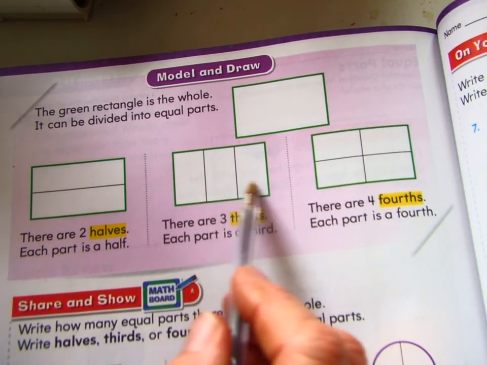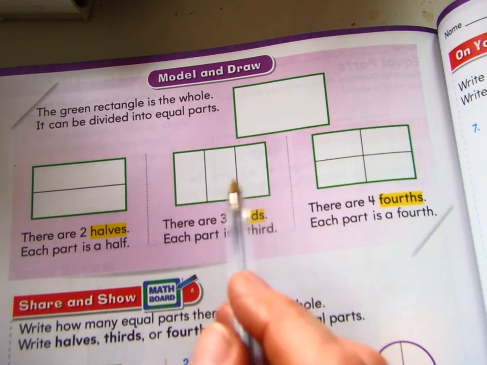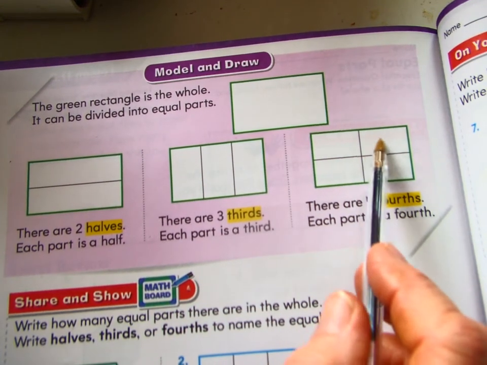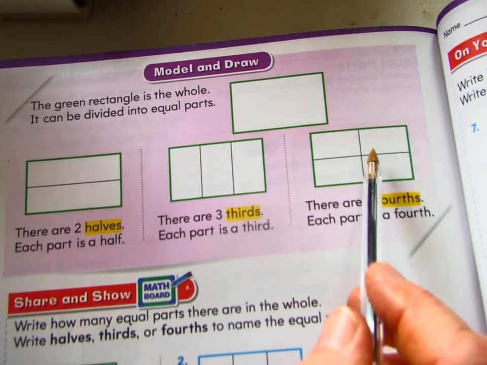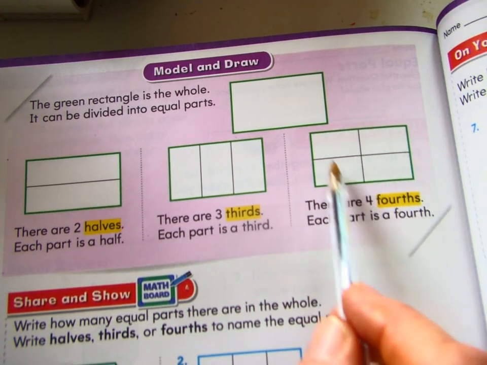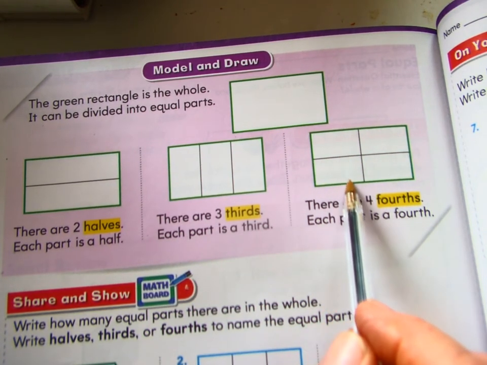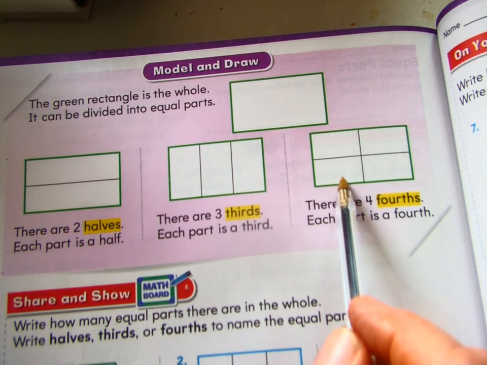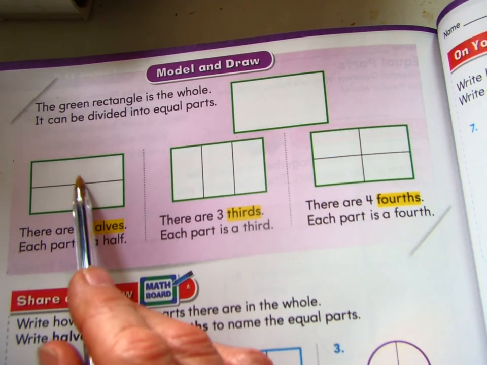If there were three of us sharing, we'd have to cut it into three parts. Four of us sharing, we'd have to cut it into four parts. Notice, if there are four of us sharing, we get a little tiny part. The more people sharing, the smaller the part. The fewer people sharing, the bigger the part.